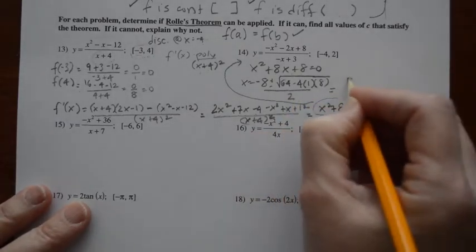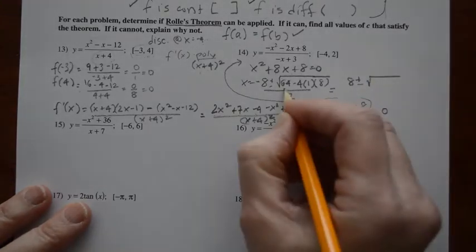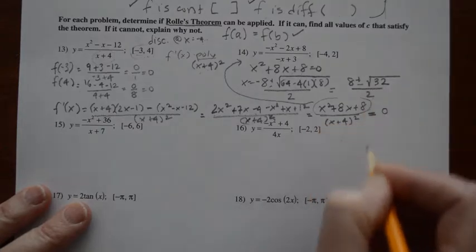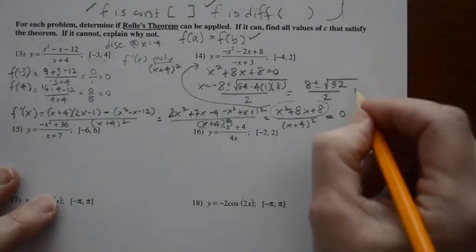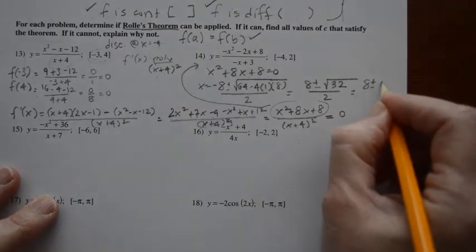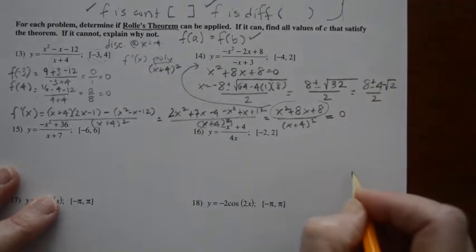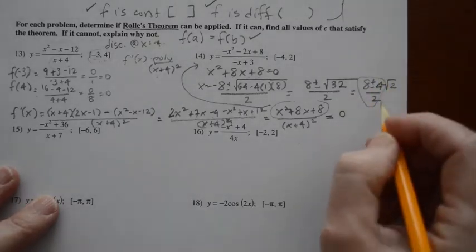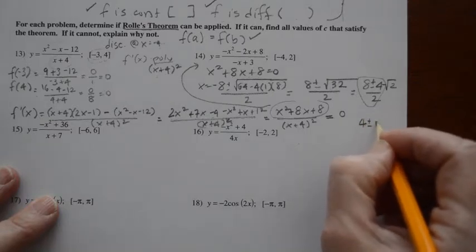And so I end up with negative 8 plus or minus the square root of 64 minus 32, which is 32, over 2. This contains a 16, so I can pull that out as a 4. So it's negative 8 plus or minus 4 root 2 over 2. I can simplify all the outies. So this becomes negative 4 plus or minus 2 root 2.